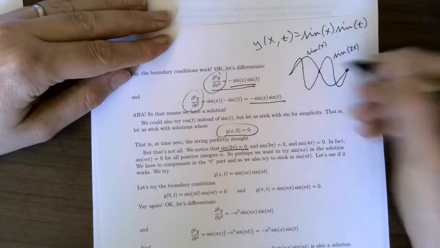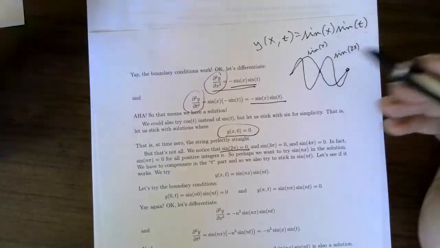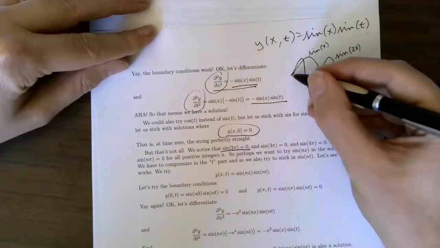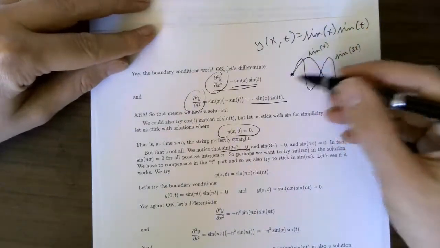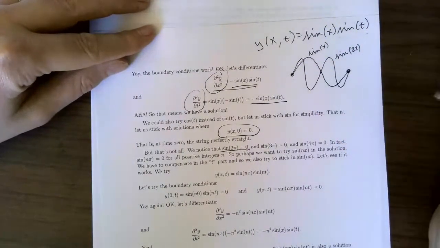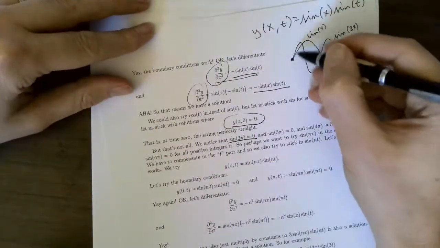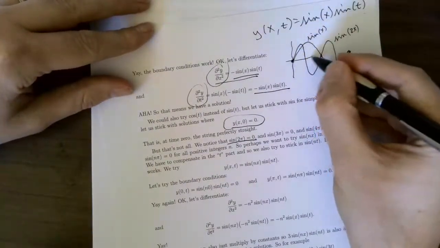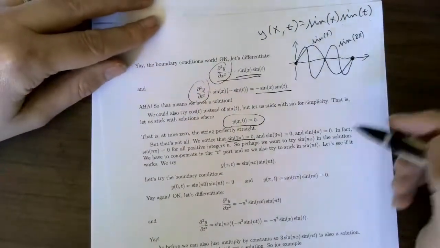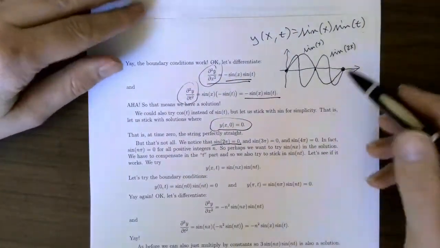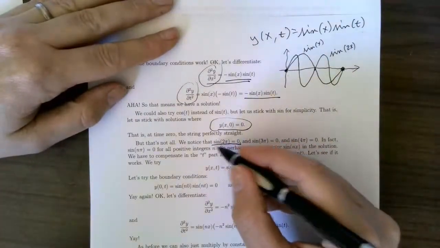It's also going to be 0 at x equals 1/2 of pi. It's going to be 0 at 0 and pi, right? So if I want to draw the axes, this is where things are.